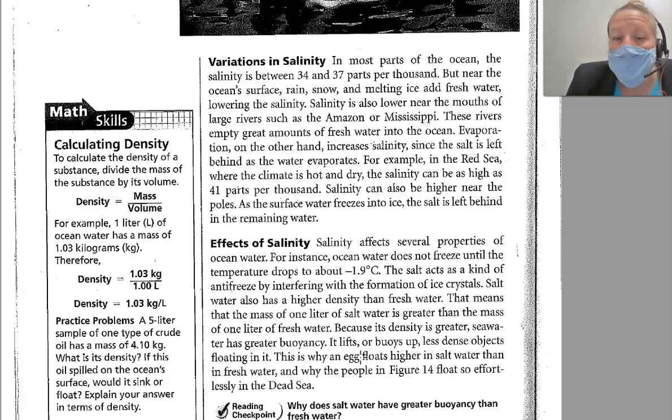Evaporation, on the other hand, increases salinity since the salt is left behind as the water evaporates. For example, in the Red Sea, where the climate is hot and dry, the salinity can be as high as 41 parts per thousand. Salinity can also be higher near the poles. As the surface water freezes into ice, the salt is left behind in the remaining water.